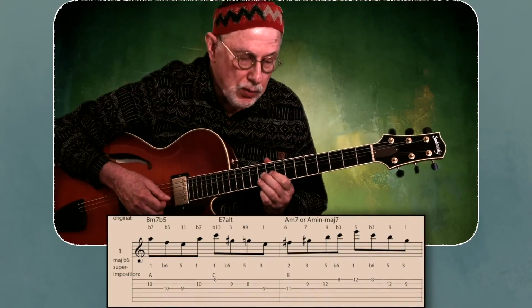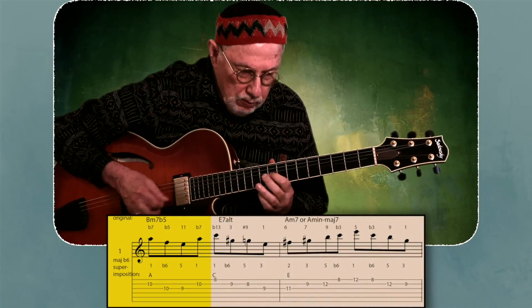And all these phrases are loosely based on the 4-note motifs that are sequenced and included in the PDF download. And let's start with a 2-measure, minor 2-5-1 in the key of A. 1, 2, 3, 4.